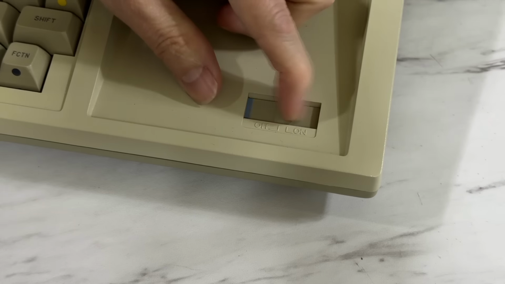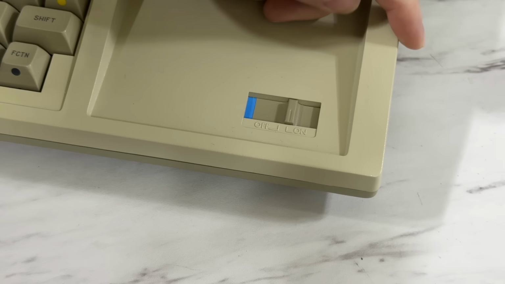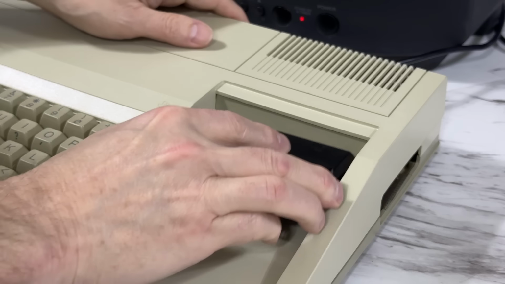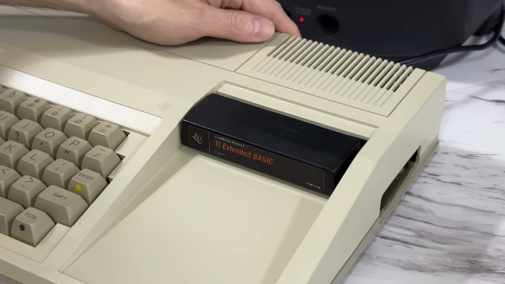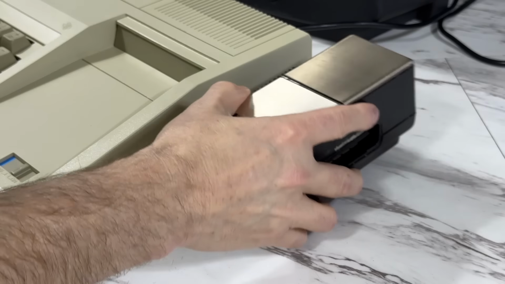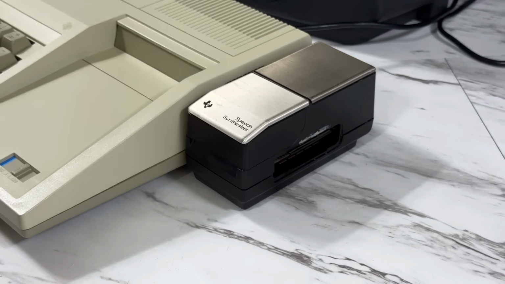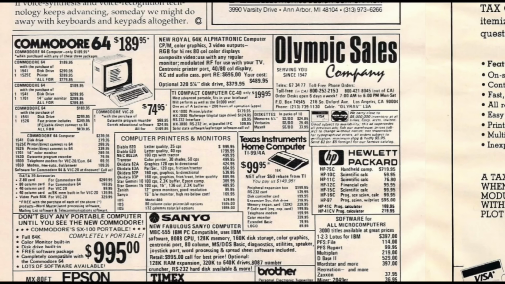The only real difference is the location of the power switch being moved up to this location. The cartridges may not be the right color, but they fit and work just fine. Likewise, peripherals meant for the previous two computers will also fit and work on this one. Now, I've seen reports that TI had the price of this model down to just $100 and still couldn't compete with Commodore.